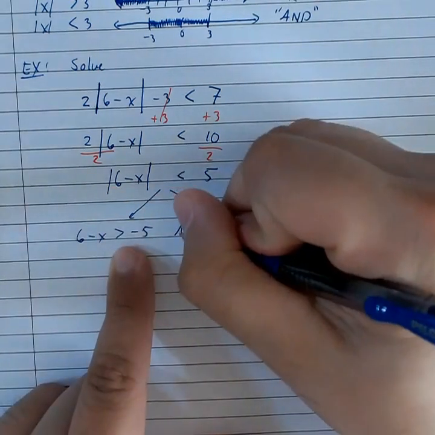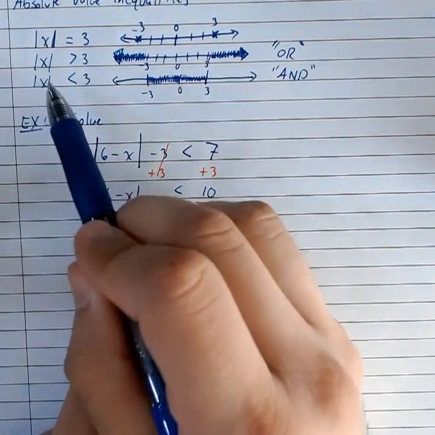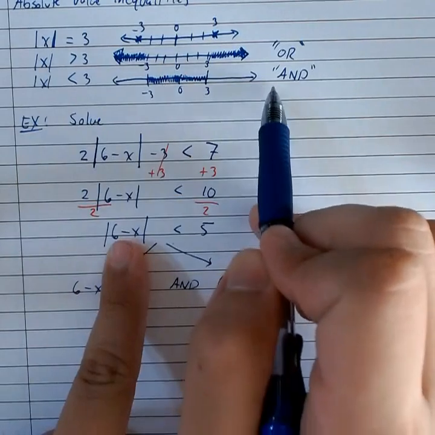So this is an AND statement. And again, you know that's the case because you have absolute value is less than a number. Absolute value is less than a number. Right?